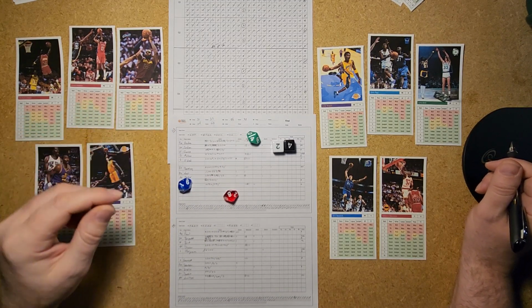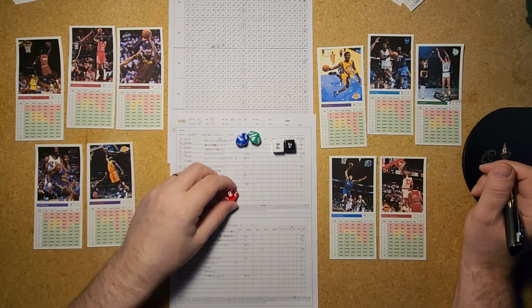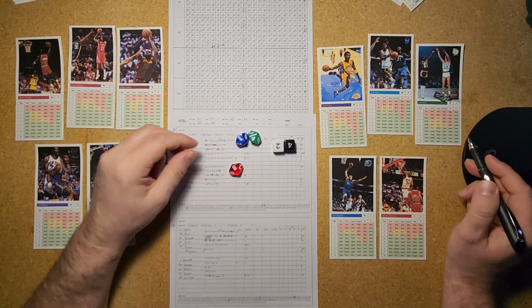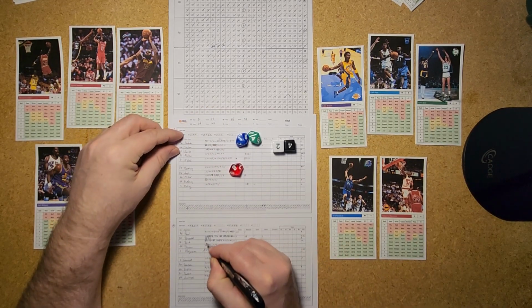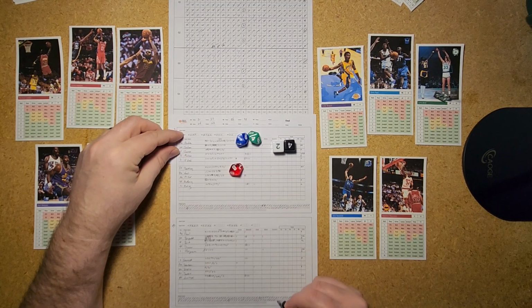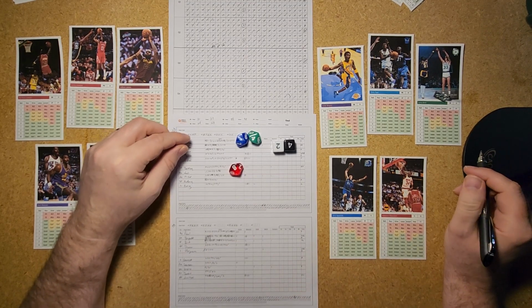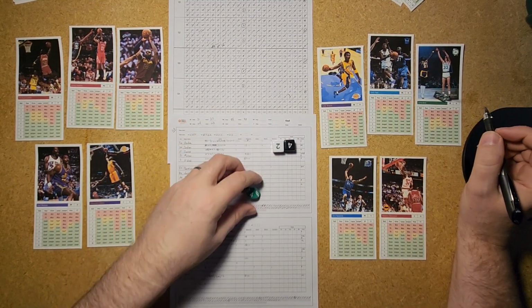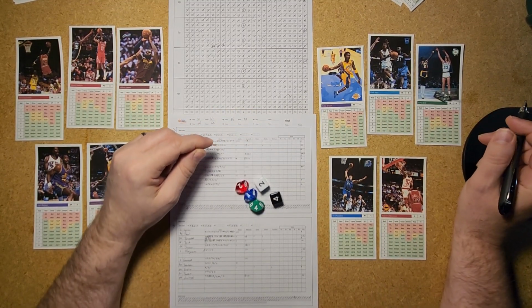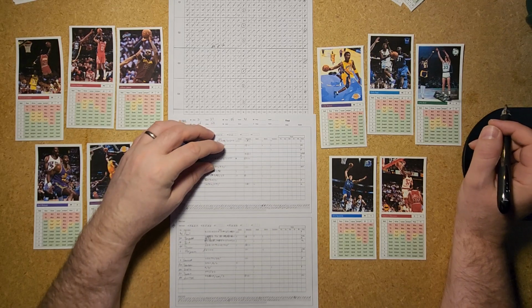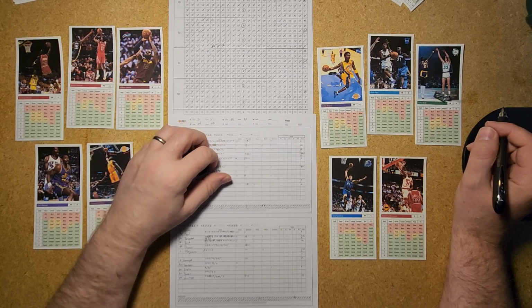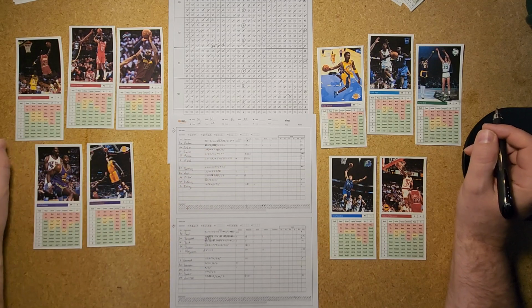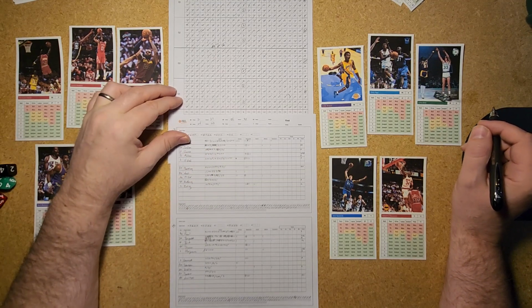Bird takes it to the rim. He's open, he's got an 8, and that's going to be a layup for Bird. Way too little, way too late. And that's going to be the end of our game as we run out the last 3 ticks. And the final in this one tentatively is 114-106. So let's see how it actually turns out.